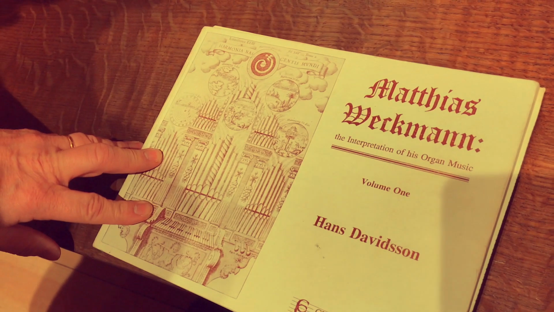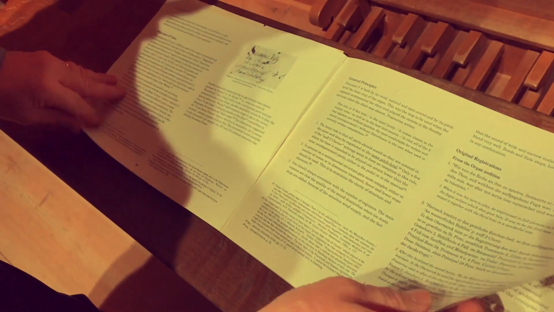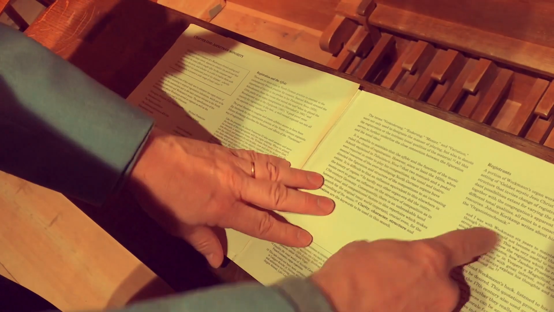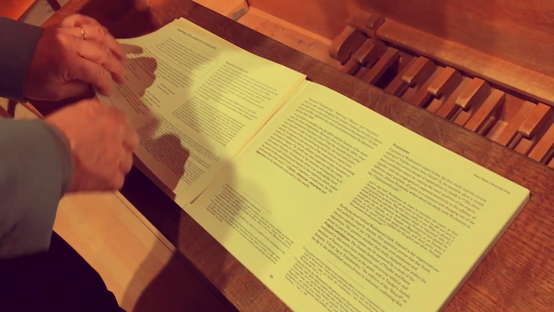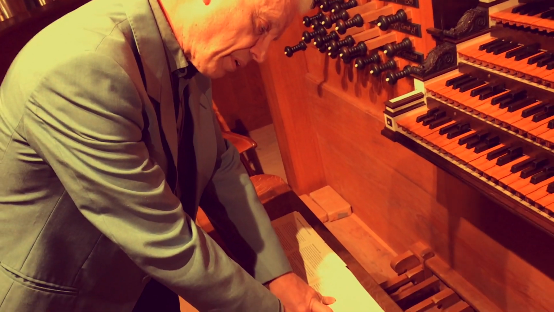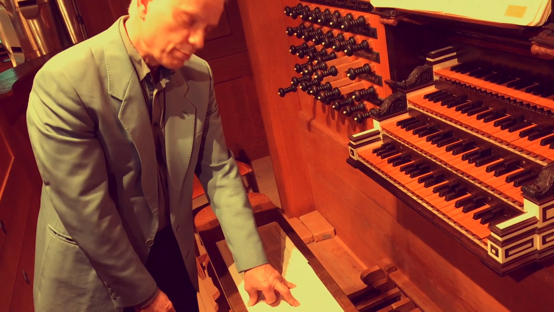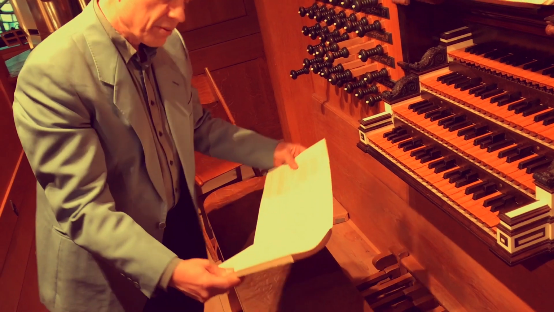and the textbook here, where we can read about Weckmann and how he learned organ playing and the tradition of playing in Hamburg with Jacob Praetorius from assisting him. As it says here, standing behind his back. When he played, I stood behind him and I drew the registers which he requested.